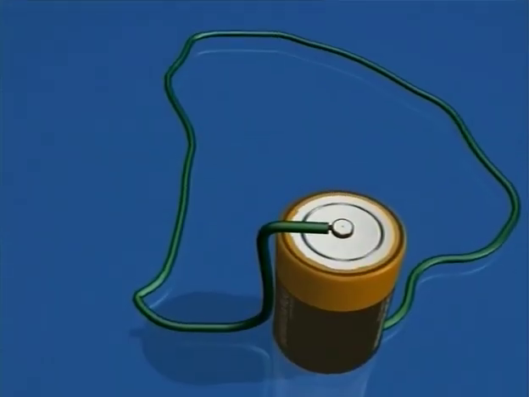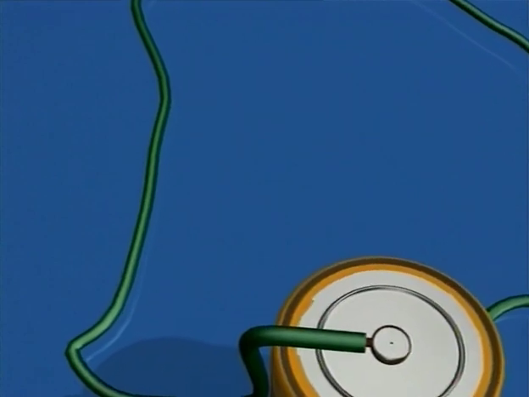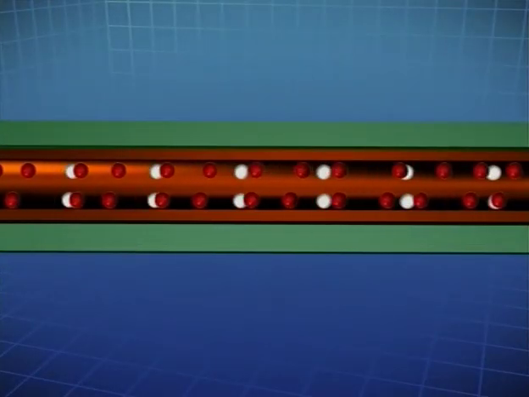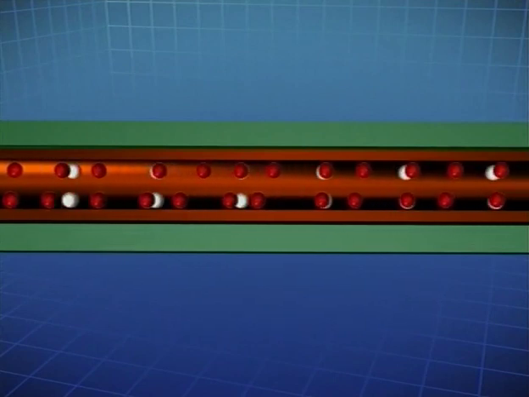Similarly, for flow of charge in a conducting wire, the electrons move if there is a potential difference along the conductor. This difference of potential can be produced by a battery consisting of one or more cells.